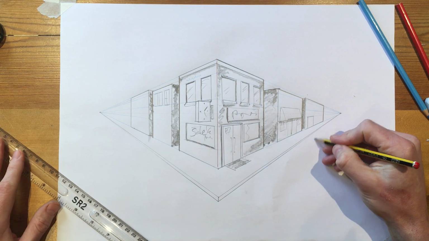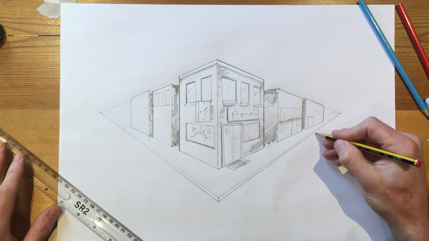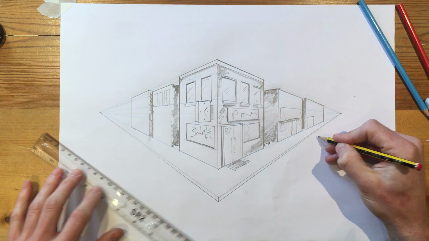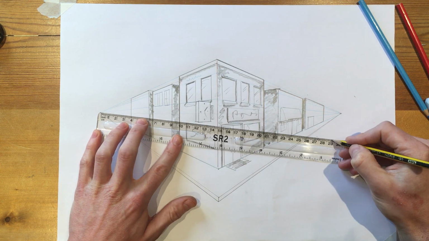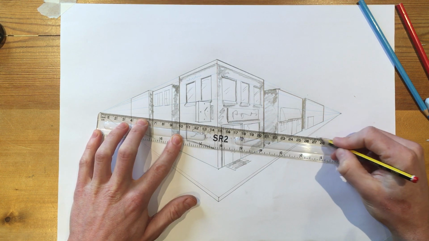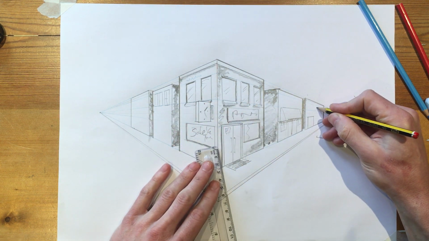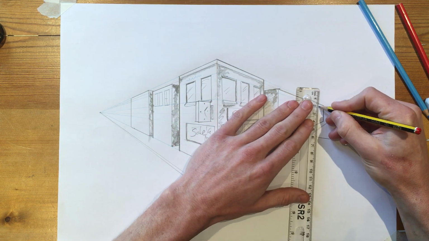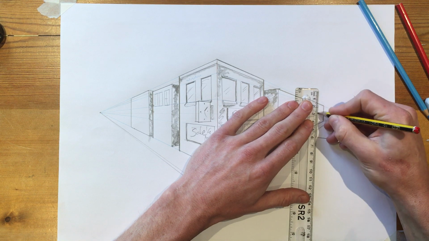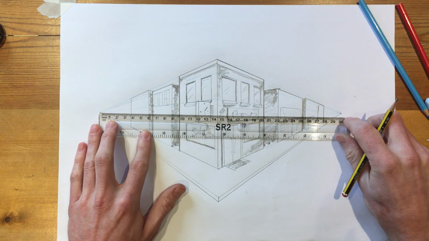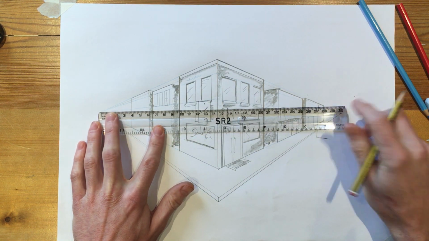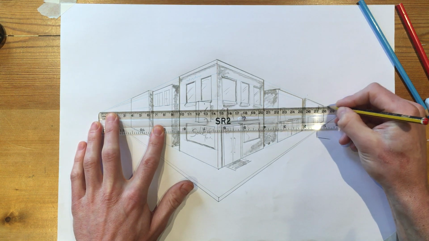Now, let's put a little bus here. To get the bus the right height, we're going to use this vanishing point. That's going to be about that wide. It's going to be that wide. And a double-decker bus will probably come up to somewhere like there on a building. Okay? Again, using the vanishing point, I've got just enough on my ruler.